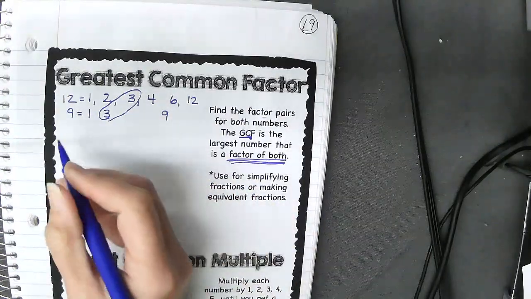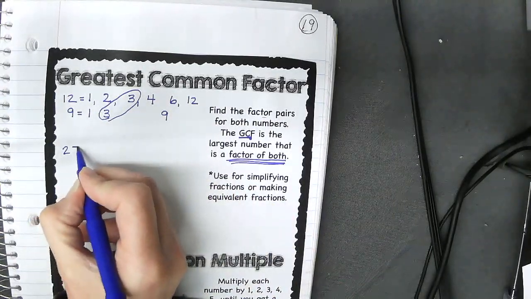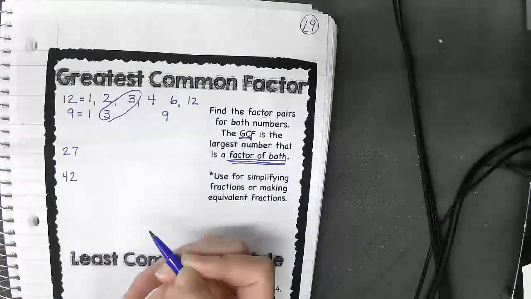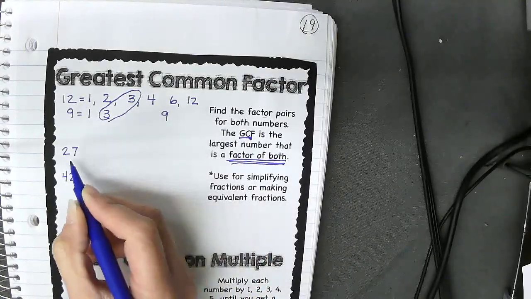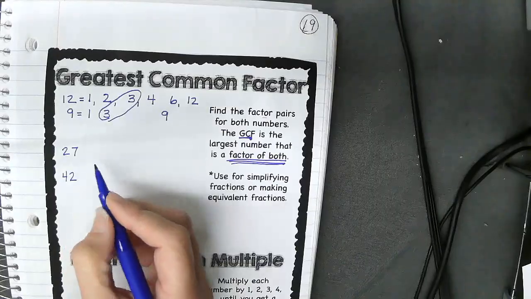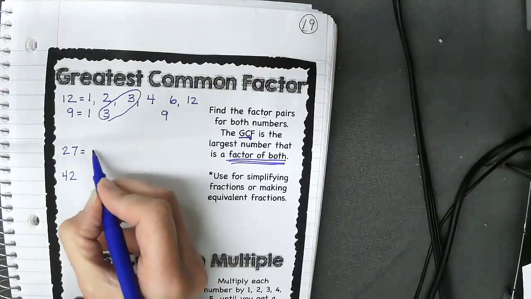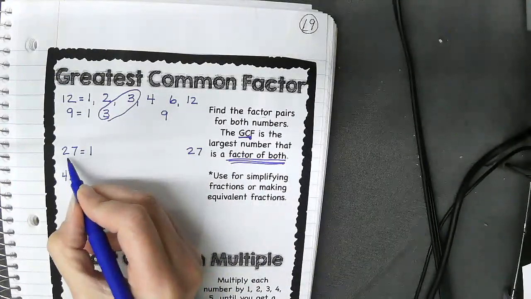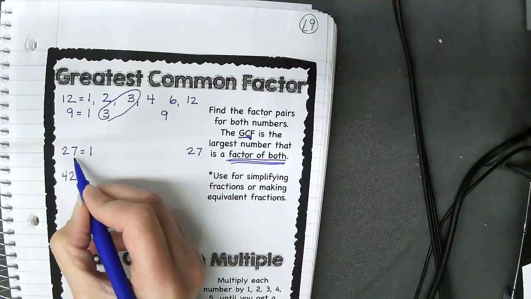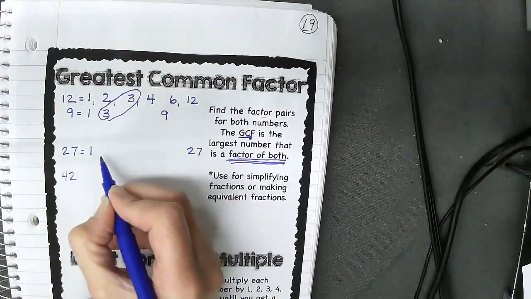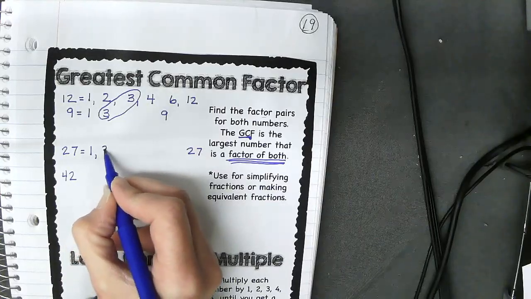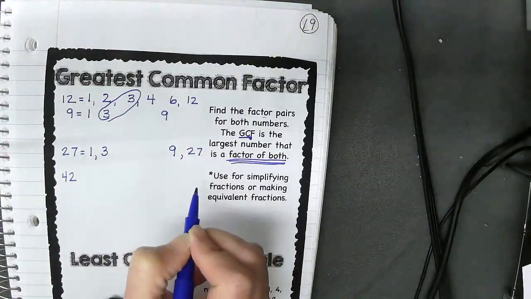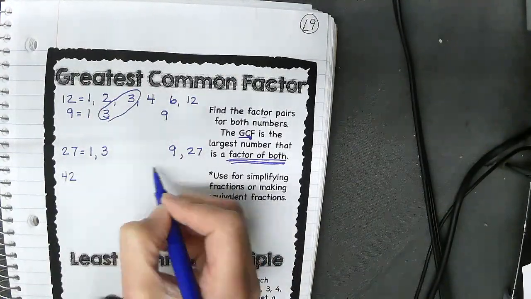Okay? Let's look at 27 and 42. All right, as I do 27 and 42, I'm going to list out my numbers again. So I start out with 1. 1 times 27 is 27. 2, this is an odd number, so 2 does not go into 27. 3 times 9, I know, is 27. This works and is a lot quicker if you actually know your multiplication facts.